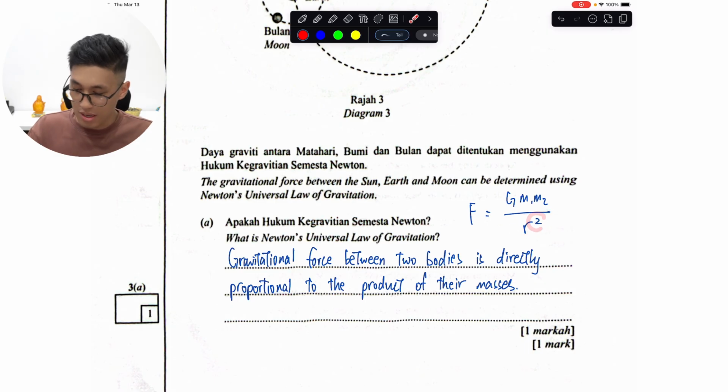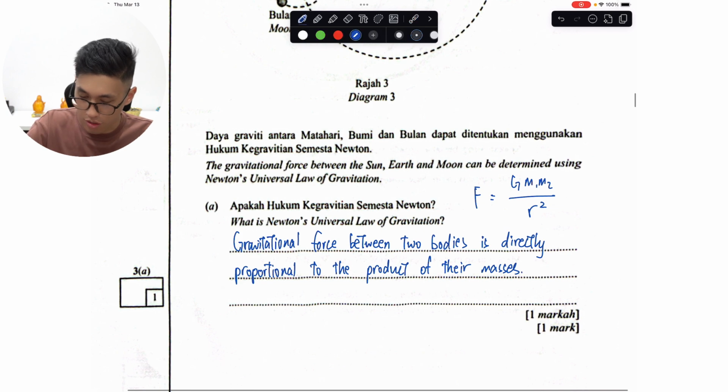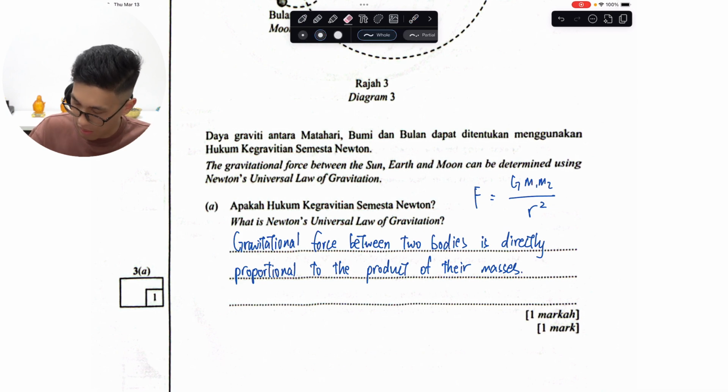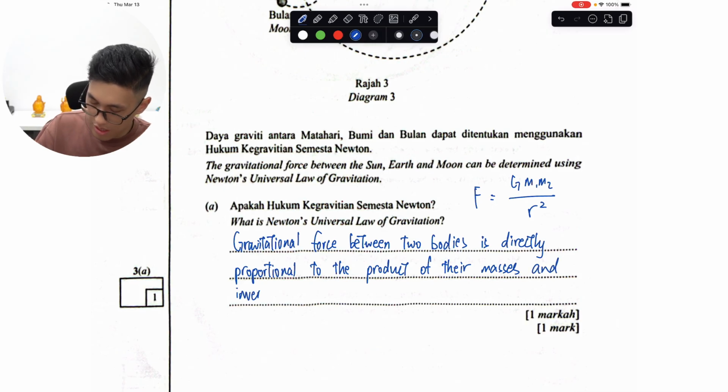Okay? So I'm just going to continue with this sentence. So I shouldn't have a full stop here. So I'm just going to say, and inversely proportional to the square.